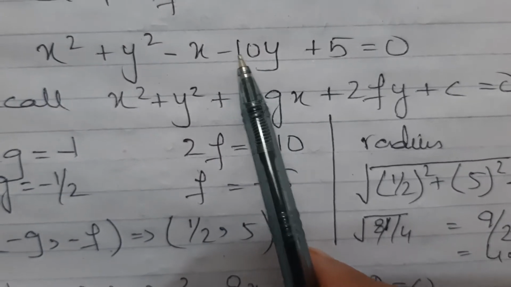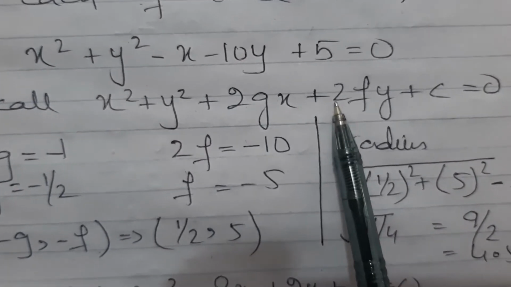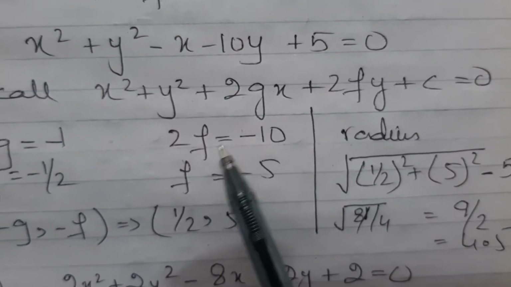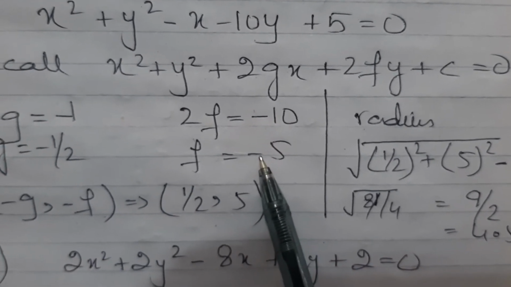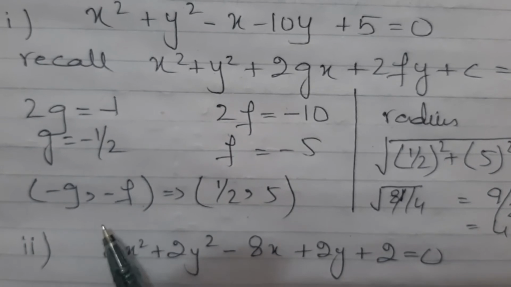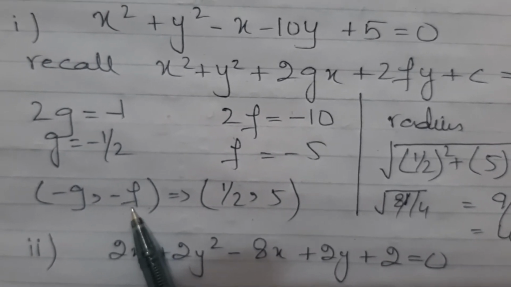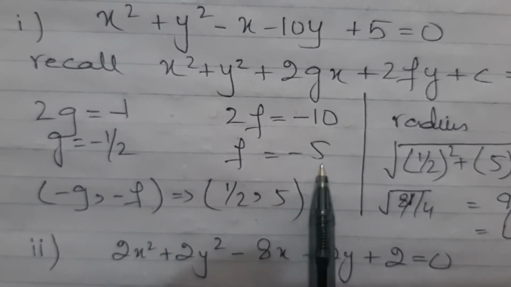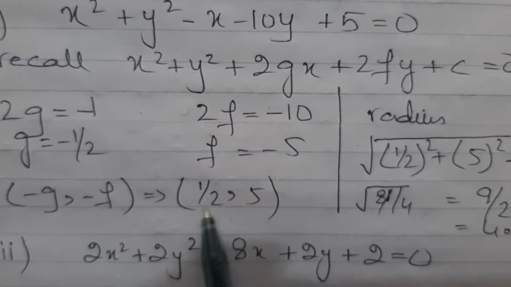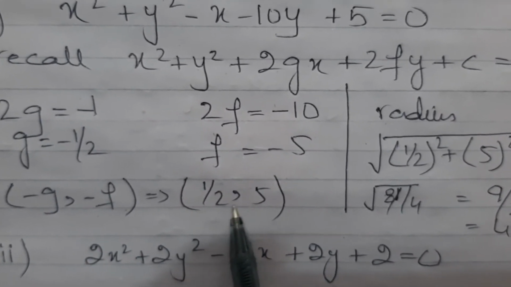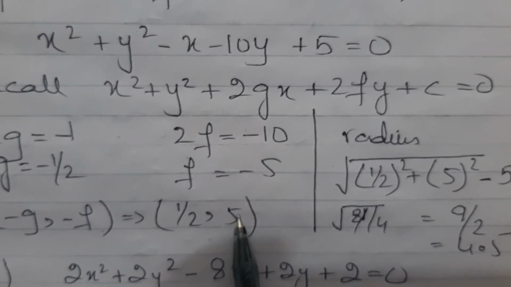Similarly, I will compare minus 10 with 2f. So when I'm comparing 2f with minus 10, I got f minus 5. So in the center of the circle, which is in general minus f, I will plug in the value of f here. It will become plus 5. So my center of the circle will be half comma 5.